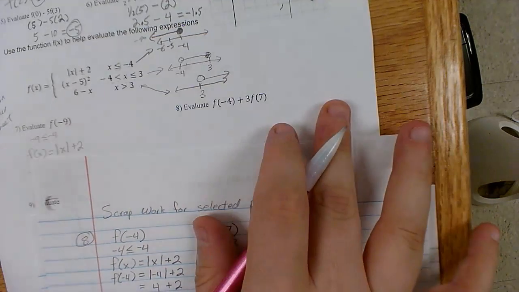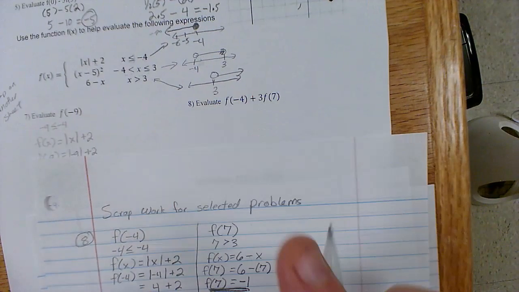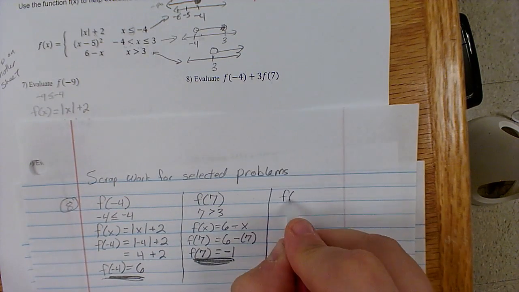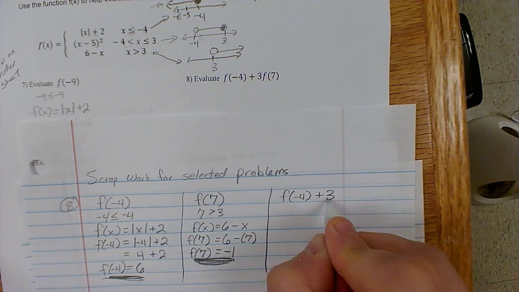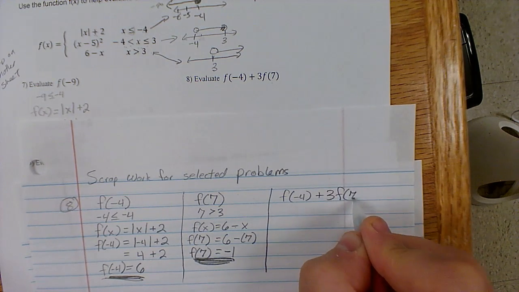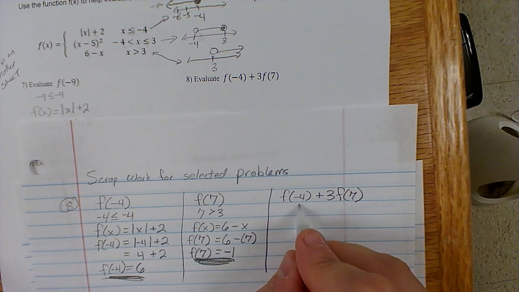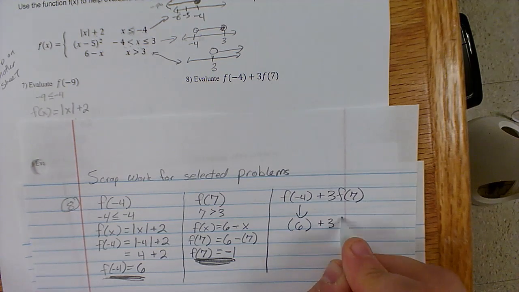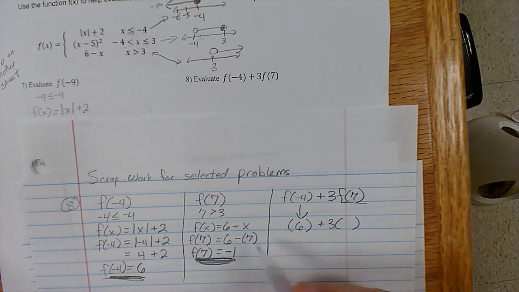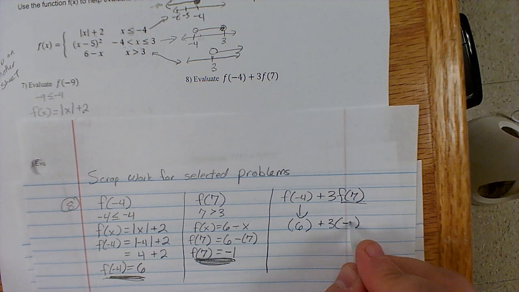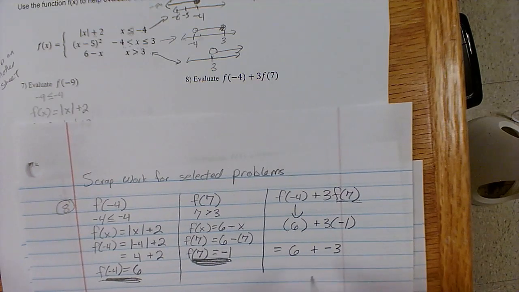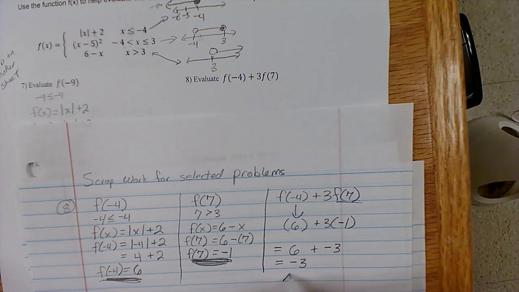We are now going to plug in information. So we will plug in, since the formula says to do f of negative 4 plus 3 f of 7. So we're going to replace the f of negative 4 with 6, and we're going to replace the f of 7 with negative 1. This would become 6 plus negative 3. So our final answer would be negative 3 by the time we are through.